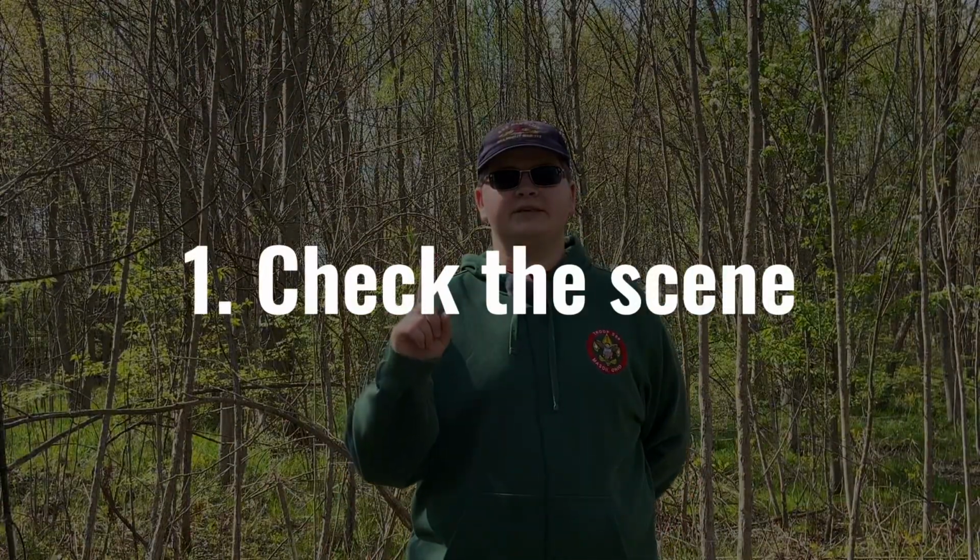First, you're going to check to see if the scene is safe. Look around, see if there are any hazards. Are these going to be dangerous to you while you're going to help this person? Are they going to be dangerous to people around you? Think about what caused the injury. Is that something still active and something that can still threaten you, other rescuers, and bystanders?